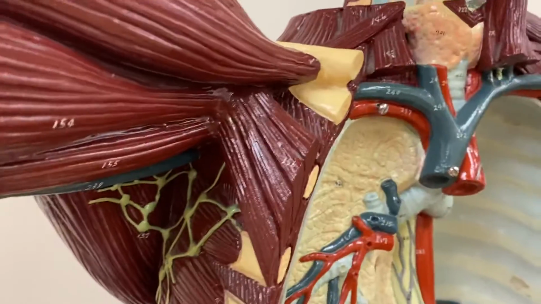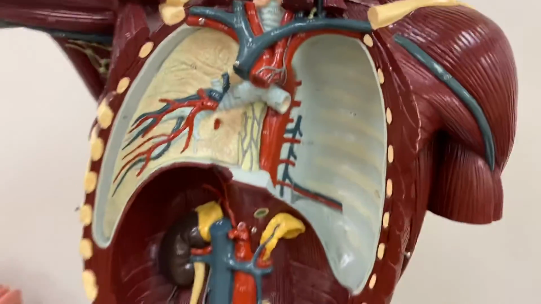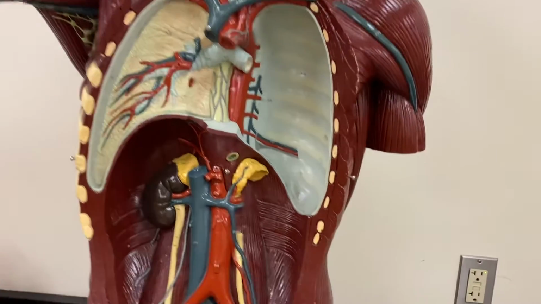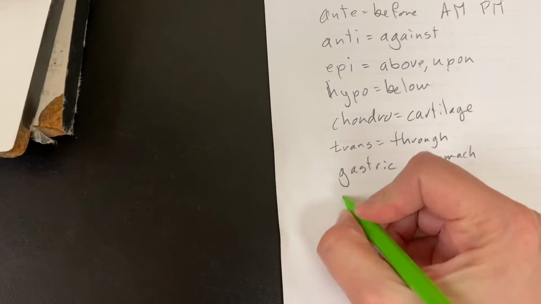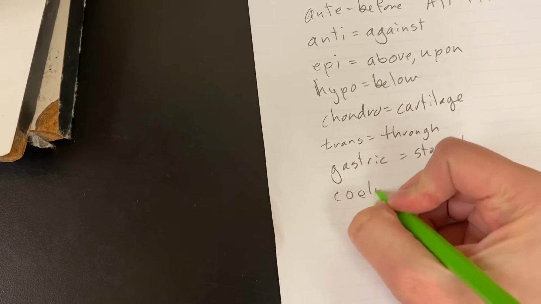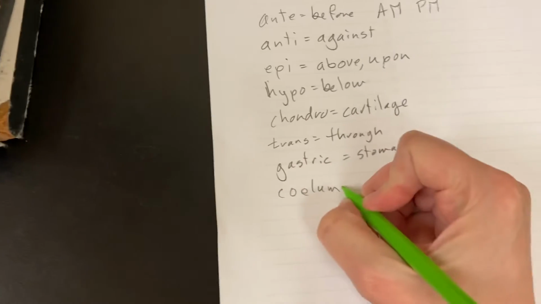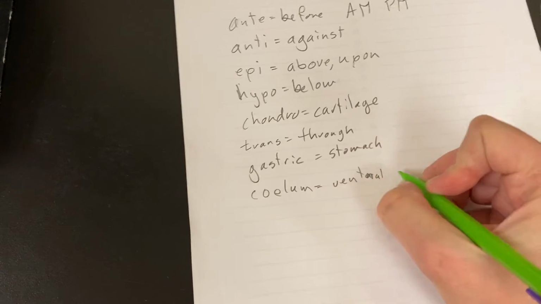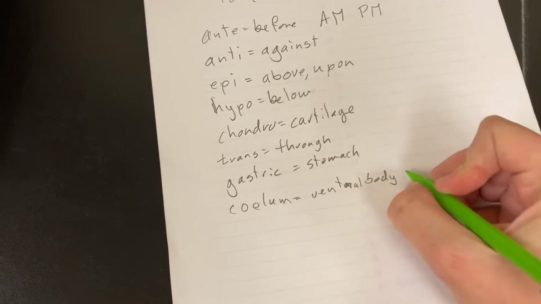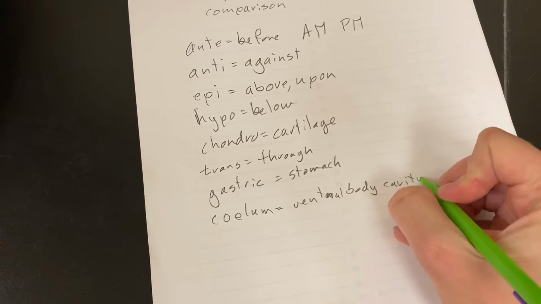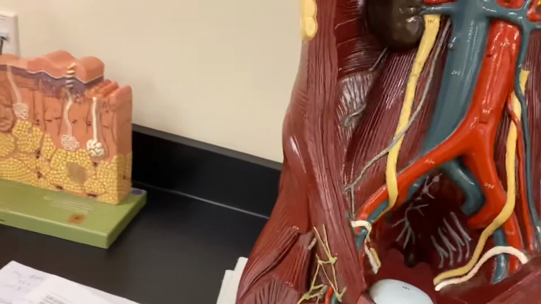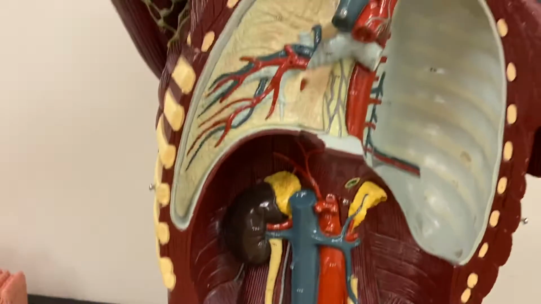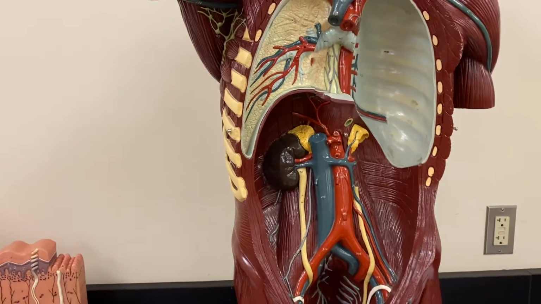So the ventral body cavity is in the front. Remember, dorsal means back, ventral means front. The ventral body cavity is also in a word called the coelom. It's not used as much anymore. We've pretty much switched to ventral body cavity. So the ventral body cavity has a number of regions in it.